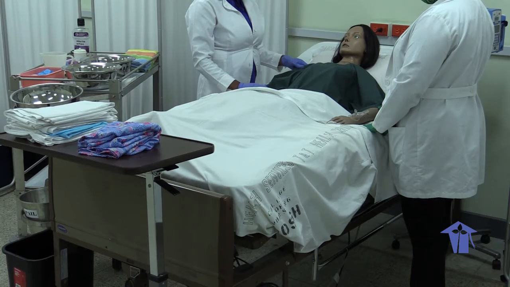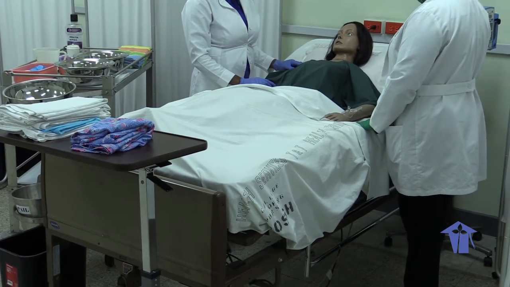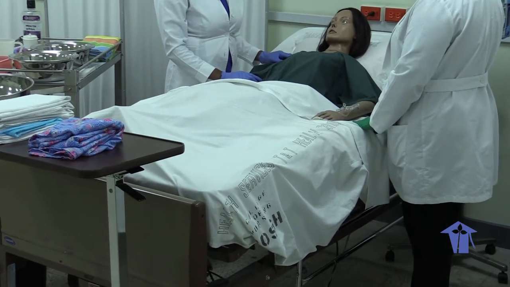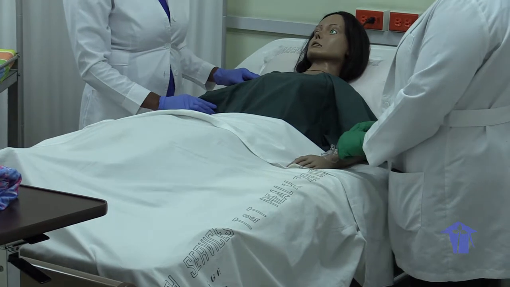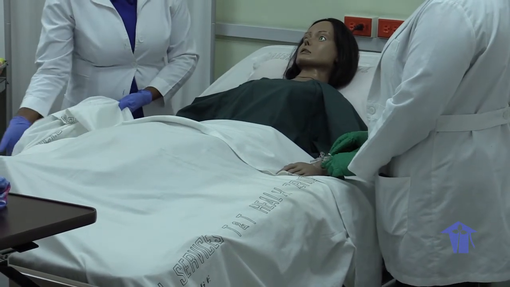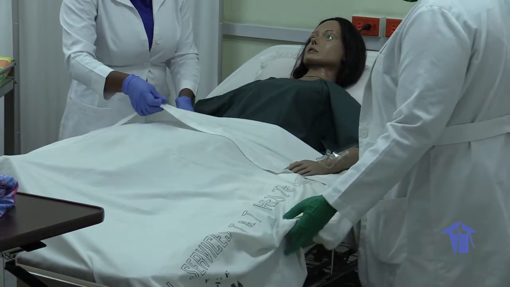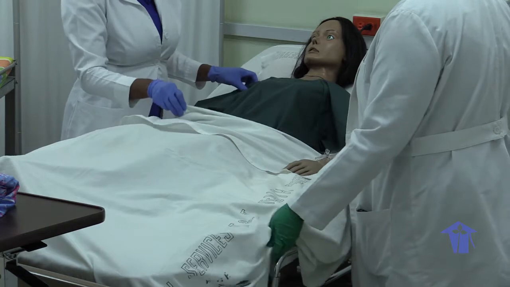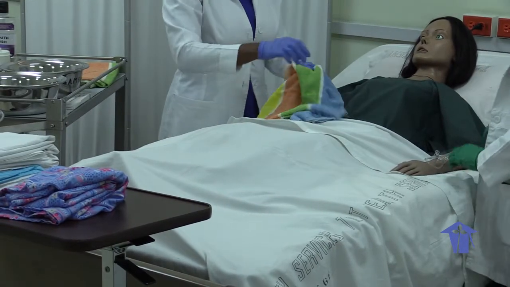Put on gloves. Lower the side rail nearer to you and assist the patient to the side of the bed where you will work. Have patient lie on his or her back. Loosen the top covers and remove all except the top sheet. Place your bath blanket over the patient and then remove the top sheet while your patient holds the bath blanket in place.